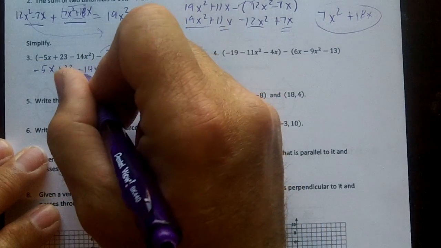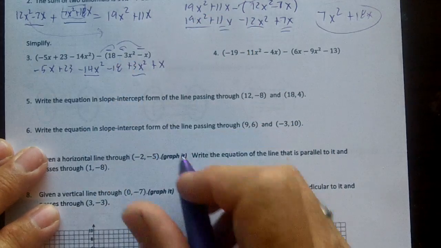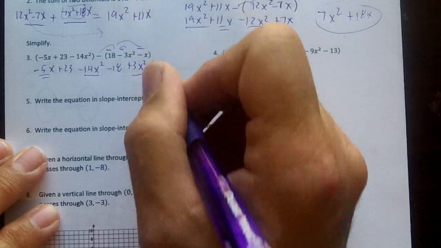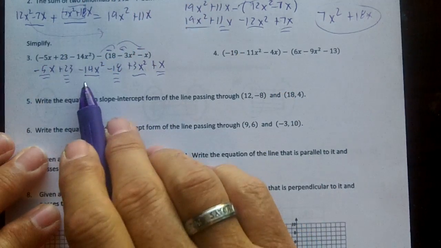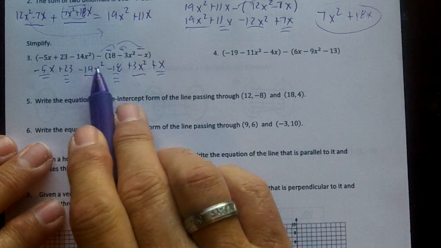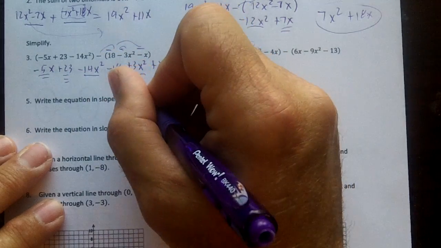Now I'm going to group my like terms. The x squareds go first, the x's go second, and the constants go third. Okay, so I'm going to combine the like terms. Negative 14 plus 3 is negative 11x squared.